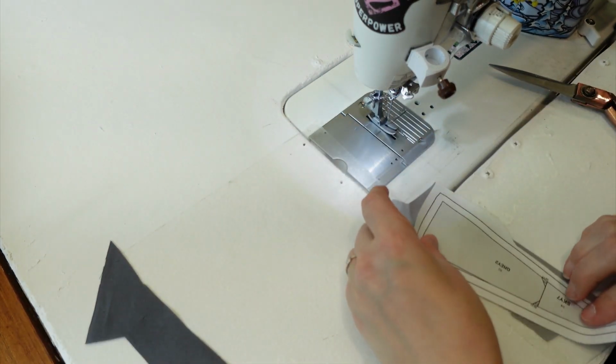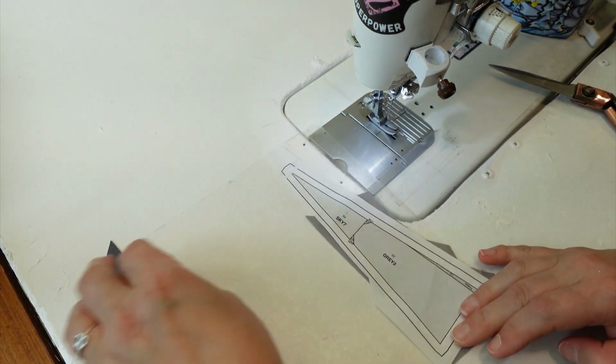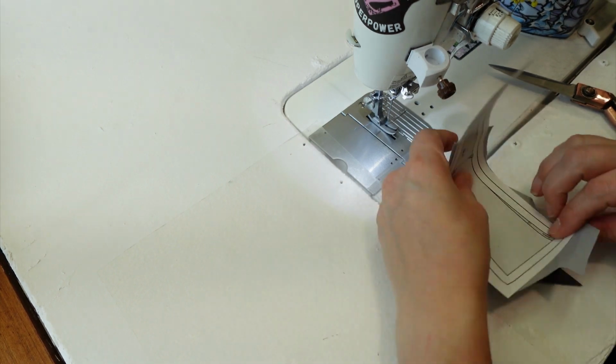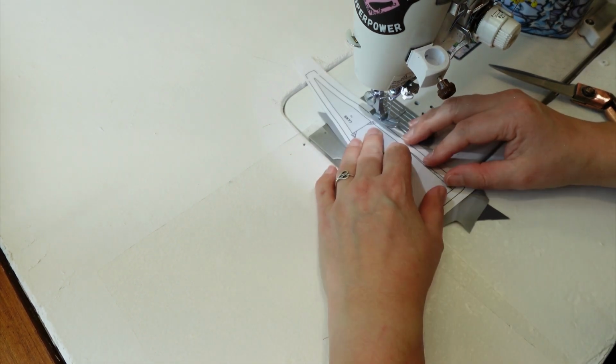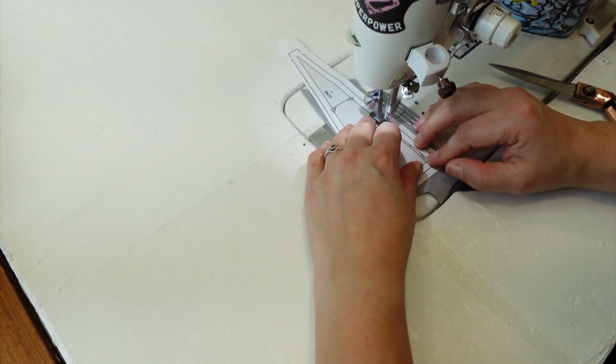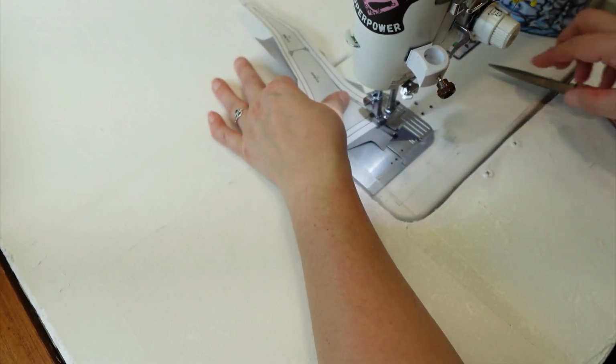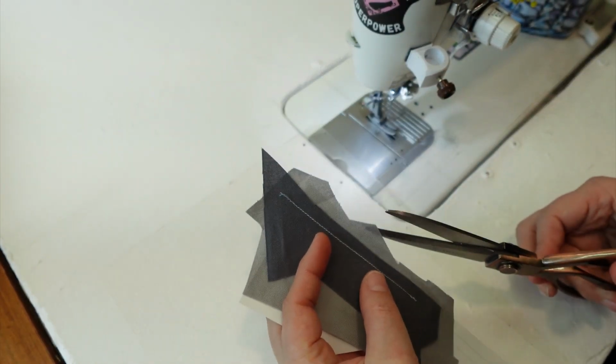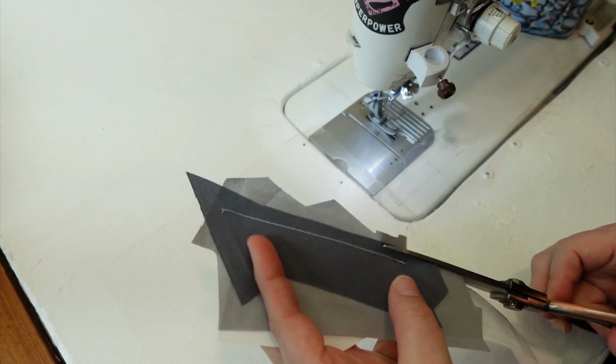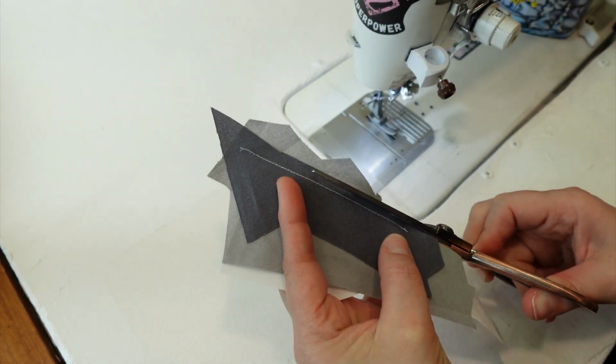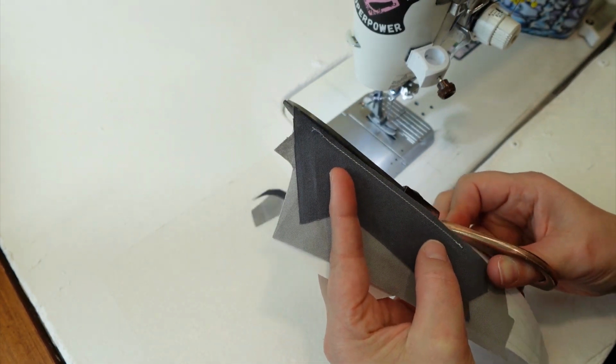So if I'm just working through a bunch of pieces, I don't always press in between every single seam. Sometimes I just finger press, and especially on the smaller pieces, I don't need to iron every single time. But I just do kind of assembly line style. I won't even use a rotary cutter half the time. I just use scissors to trim off the extra.